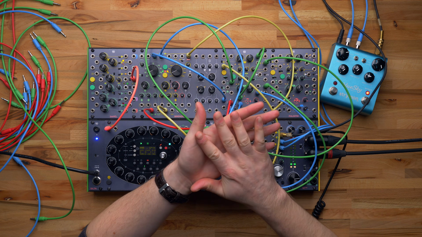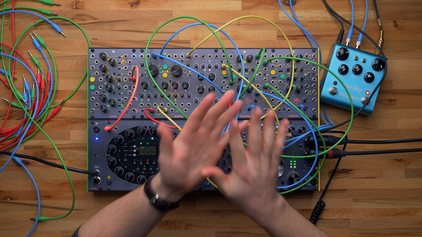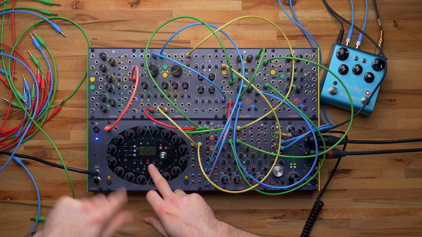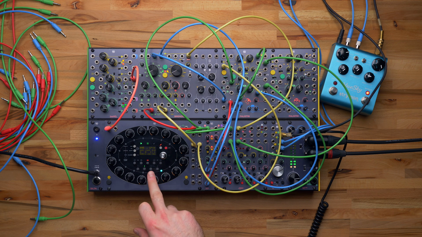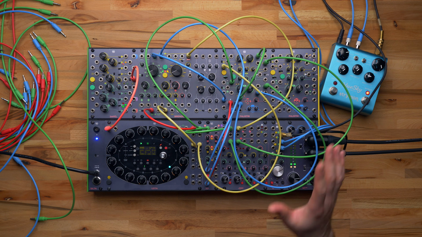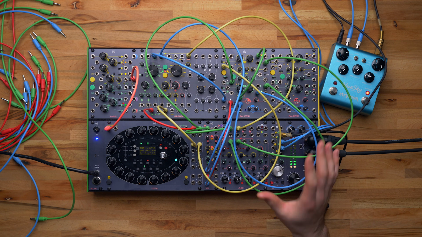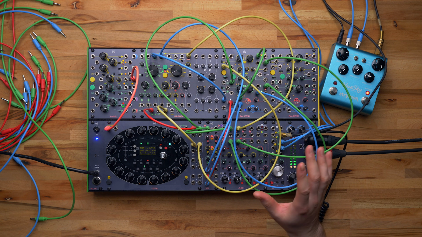And since we are now shifting the two melodies, they have a syncopated pattern that we can see here on the length parameter. It is not that obvious that we will have a gate high signal at the same time.